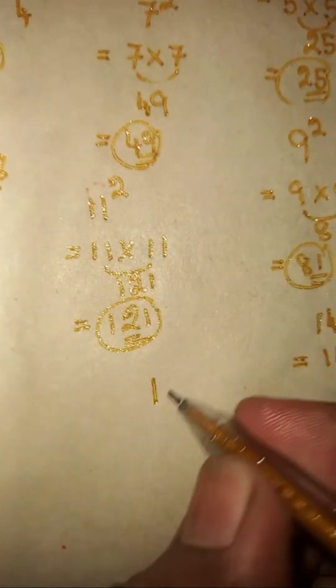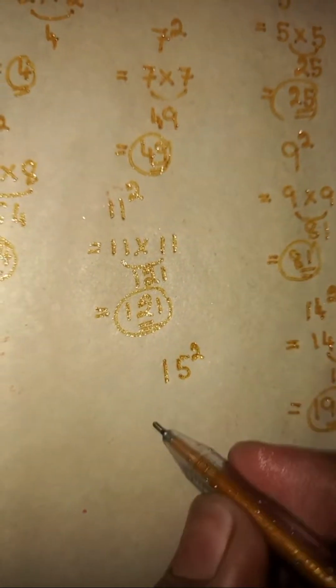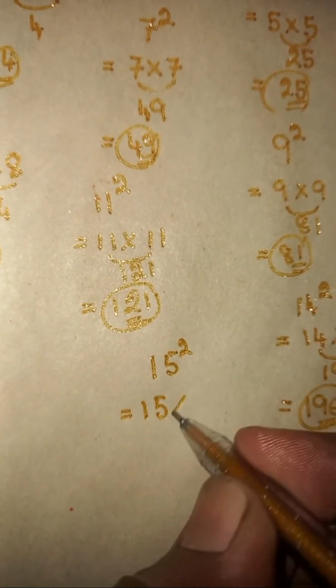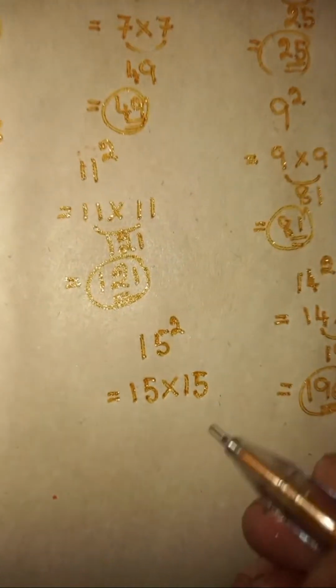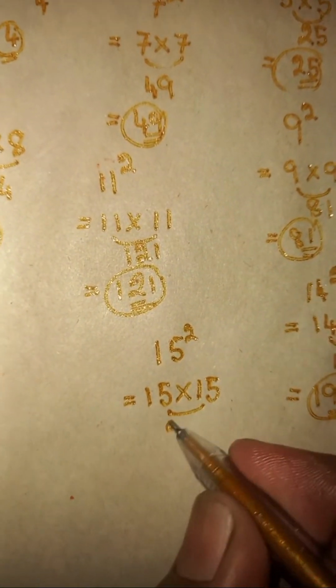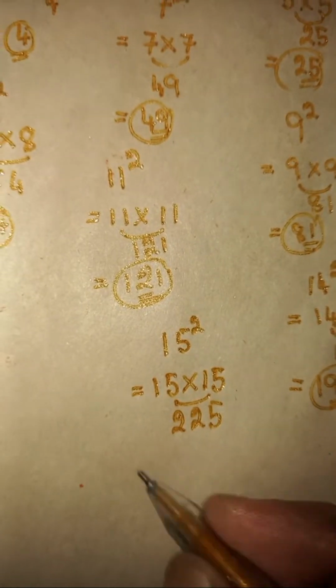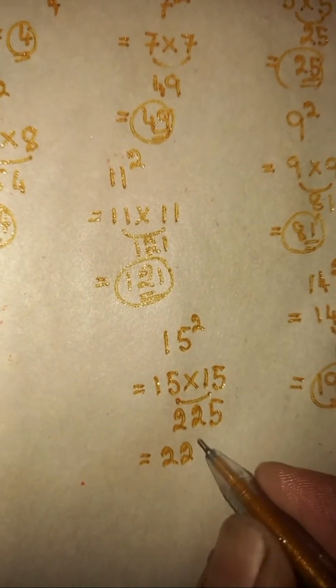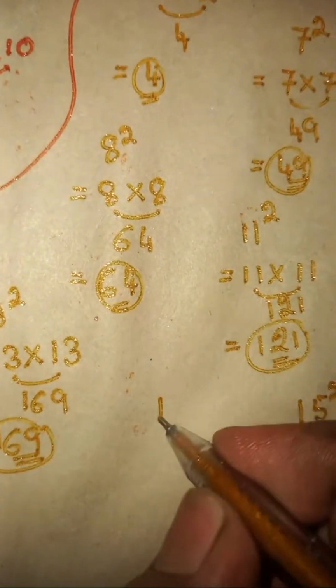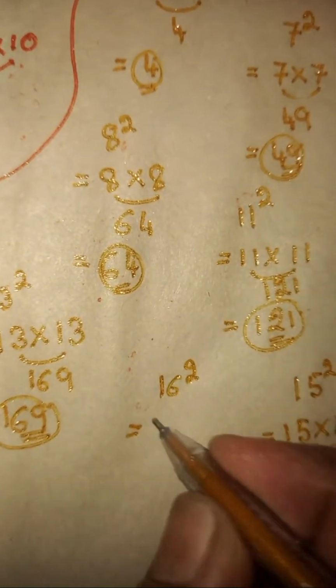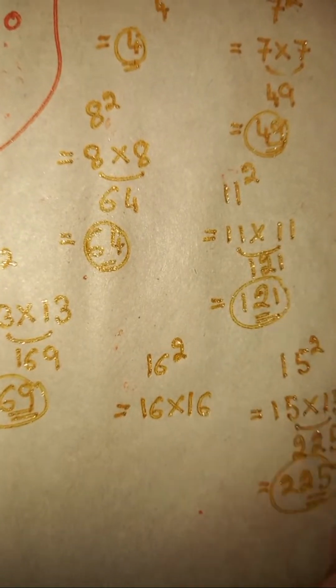Let's write what is 15 square. 15 square can be written as 15 times 15. 15 times 15 is 225, so 15 square is 225. Let's find out what is 16 square. 16 square can be written as 16 times 16.